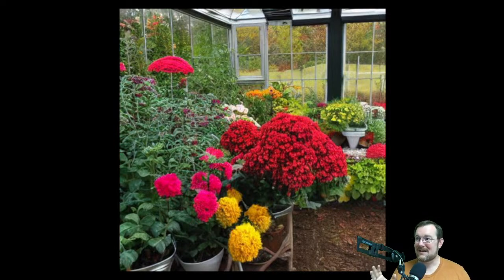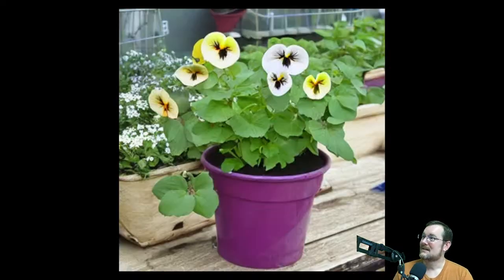So that is more obvious in the next picture, which I just asked it for pansies in a greenhouse. So here is a pot of pansies in a greenhouse. And yeah, you can see that it understands the basic concept of a pansy, but it kind of lacks that definition of the petals.